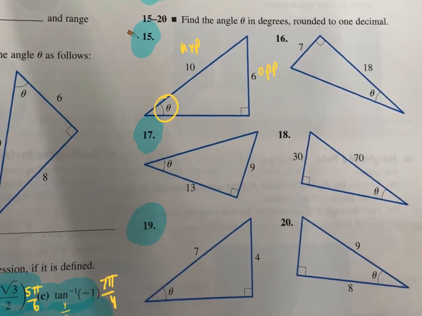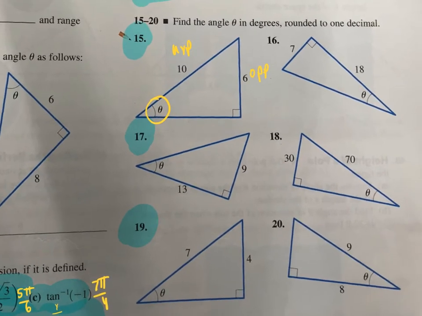So when they ask you for the angle measure, guys, this is when we use our arc sine, arc tangent, arc cosine, or second sine, second tangent, second cosine. So I would say that the sine of theta is 6/10. And the reason I use sine is because sine is opposite over hypotenuse. So in my calculator, I would hit sine -1, and I would put 6 divided by 10, and I would hit enter. Let's see what we get.